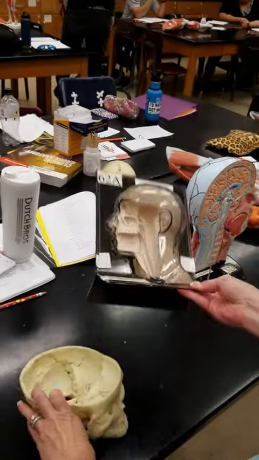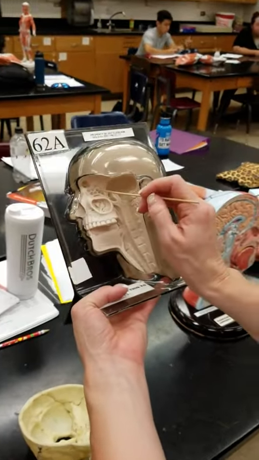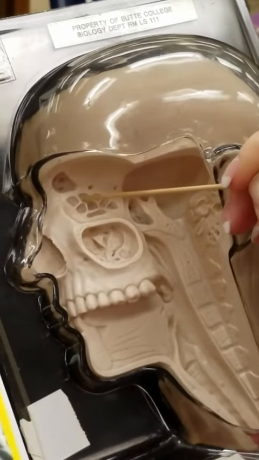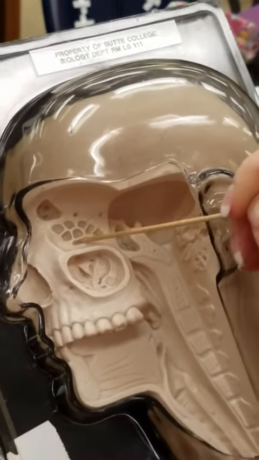And then back to the sinus model. Up here where there's a bunch of little holes that kind of look like honeycomb, this is the ethmoidal sinuses, which you can also call air cells.